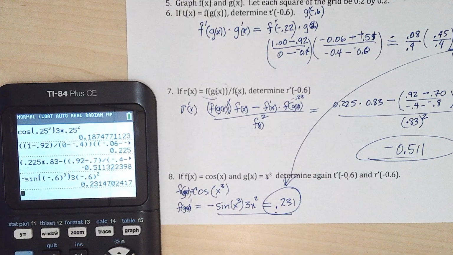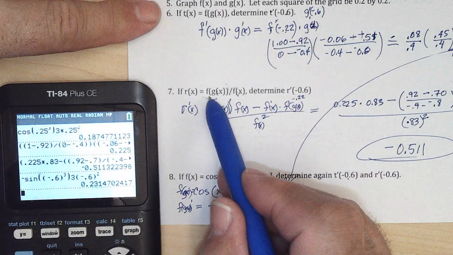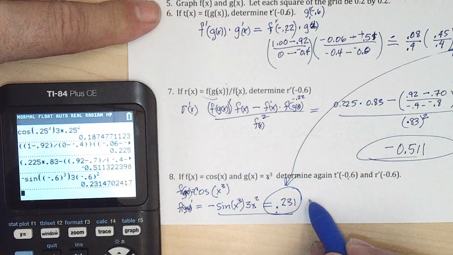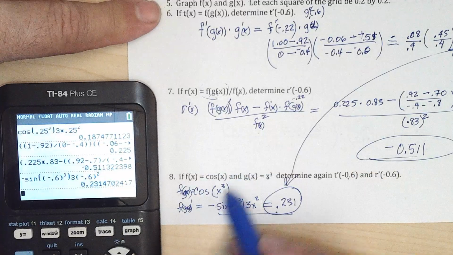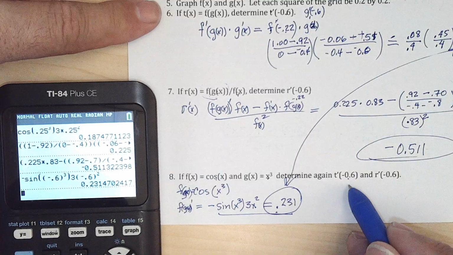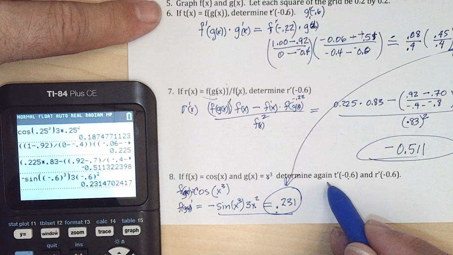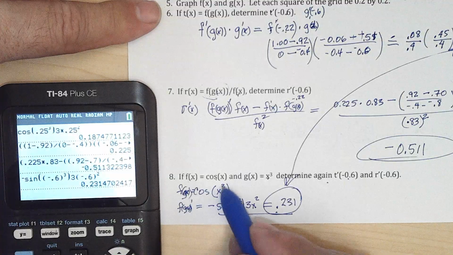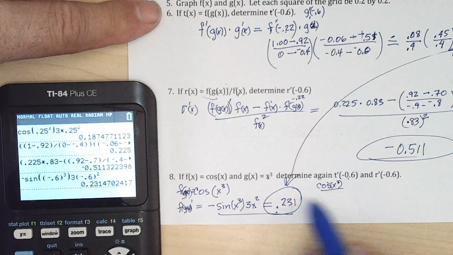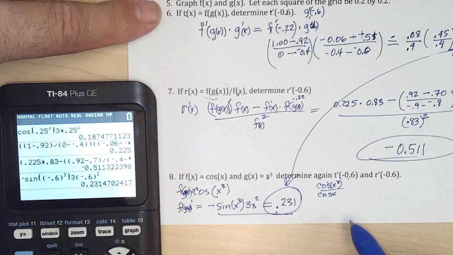And now we have to take the derivative of this. So the derivative of this is this mess, but let's just figure out what this is. So this was this divided by cosine x. So g of x is cosine x to the third divided by f of x, which is cosine x.